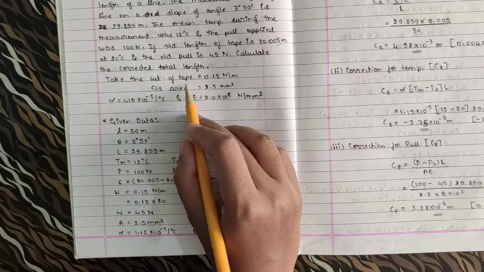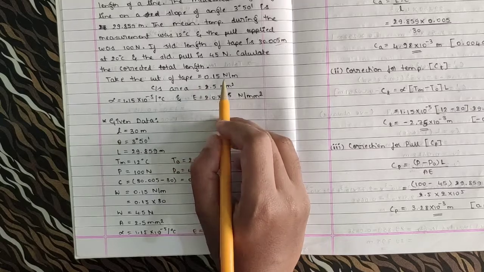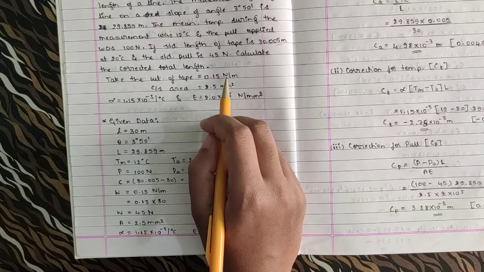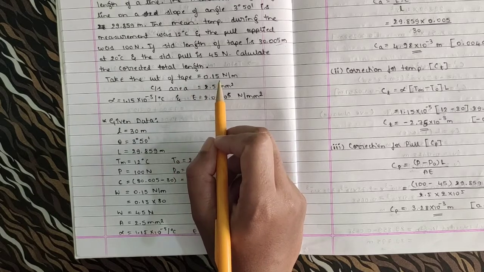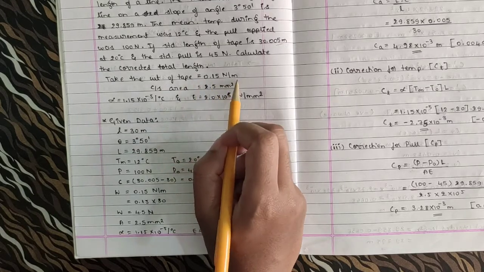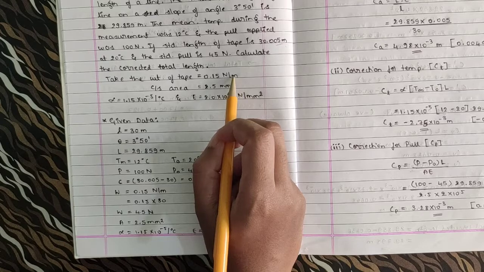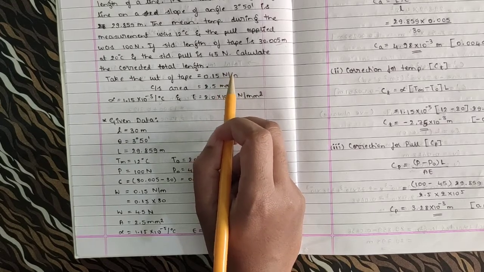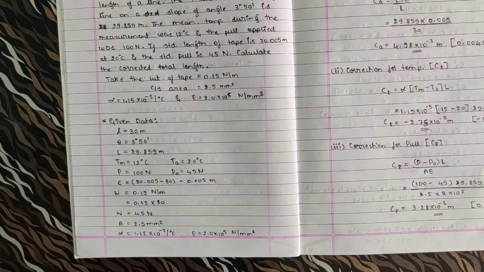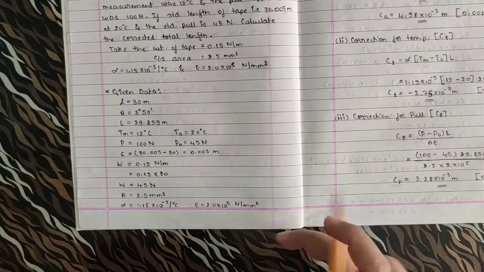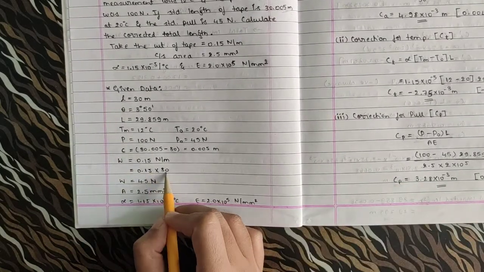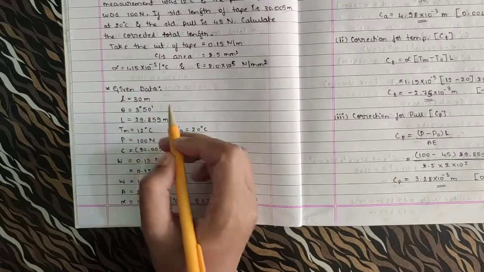Here also the weight of the tape is not given directly. What is the unit for weight? It is Newton or kg, isn't it? So this is something new. What is given? The weight of the tape is given in the form of Newton per meter. So you have to convert it into Newton. What you will do is multiply it with the length of the tape. What is the length of the tape? It is 30 here. Length of the tape, small l, is 30.